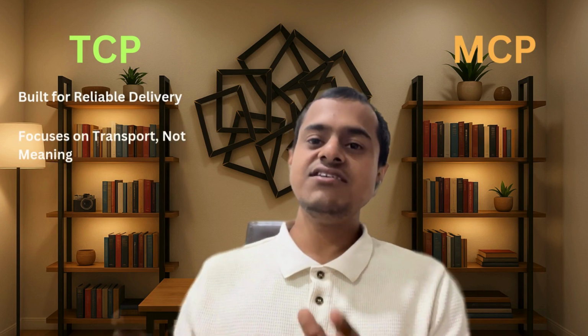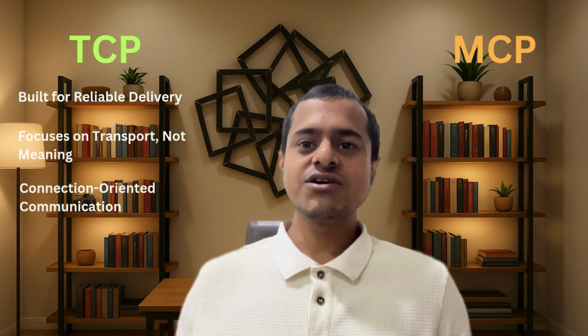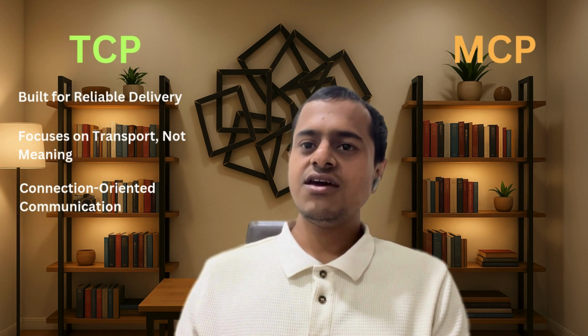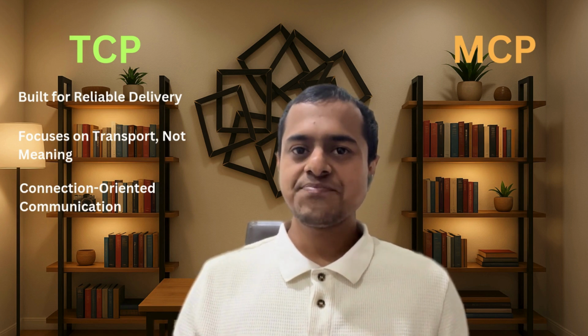How does it compare with the TCP protocol? Now let's quickly clarify how MCP differs from TCP, a protocol you have probably heard about. TCP, or Transmission Control Protocol, ensures data packets are reliably sent and received across networks, like a courier who guarantees your package arrives safely but doesn't care what's inside.